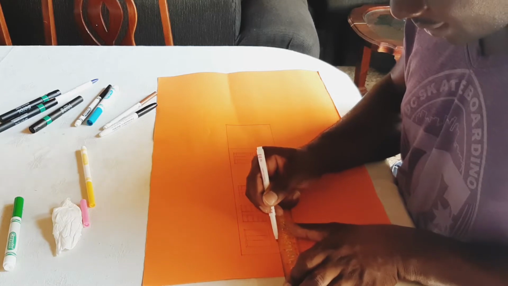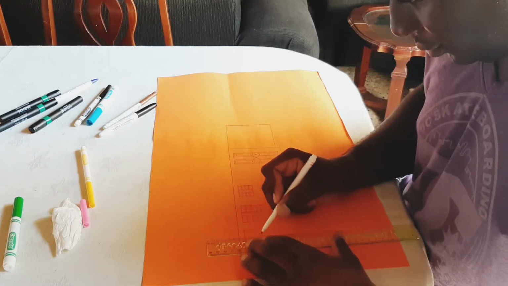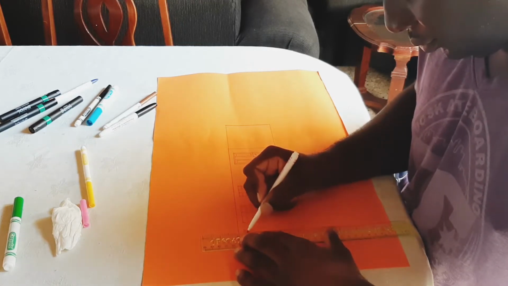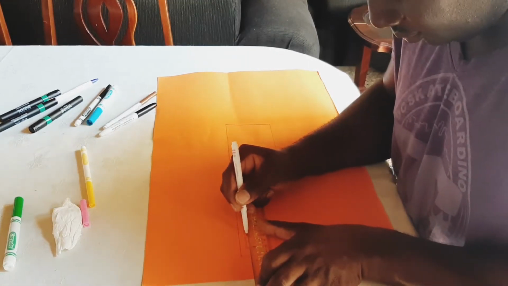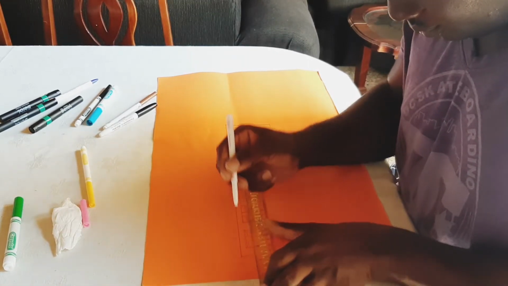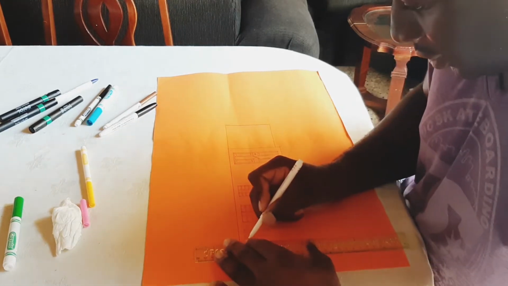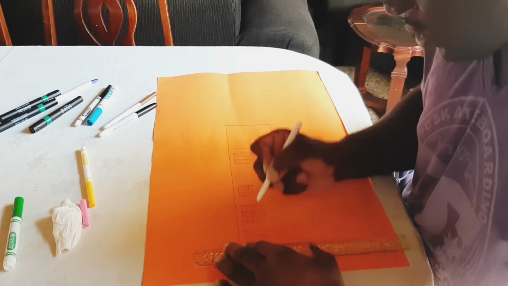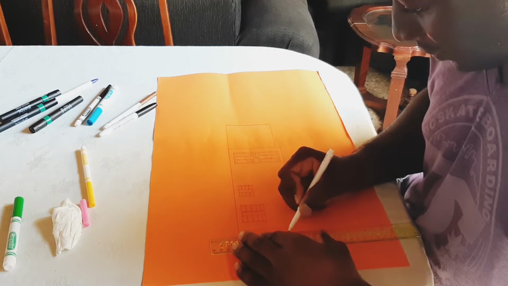And we're still at the basic construction. Give it your own design based on the type of window you want to have on your building or the type of door you want to have.